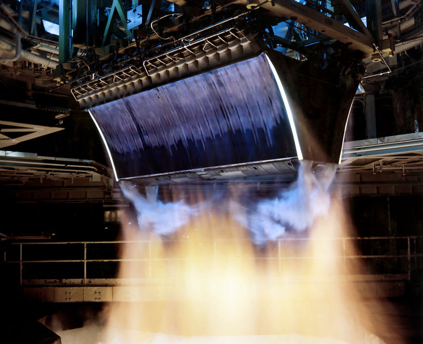204,420 lbf (909,300 N) thrust with an ISP of 339 seconds at sea level, and 266,230 lbf (1,184,300 N) thrust with an ISP of 436.5 seconds in a vacuum.